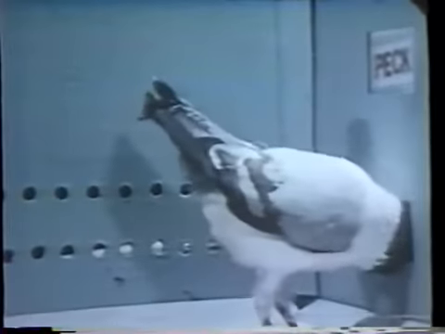There he was pecking at the red peck. Pecks again at the red peck, gets reinforced for doing so. Now the word turn appears. And in the initial shaping procedure, what happened was that each time he made a movement of turning, the buzzer sounded and he got food.